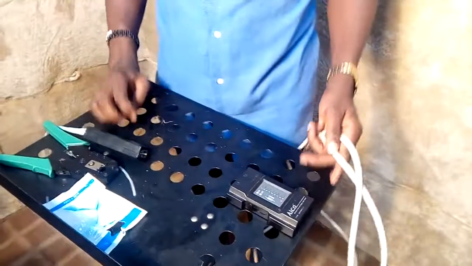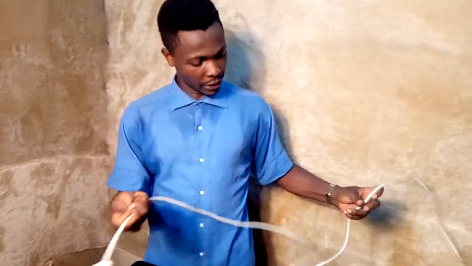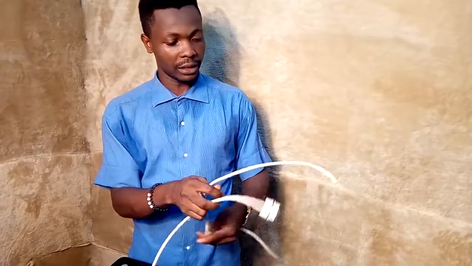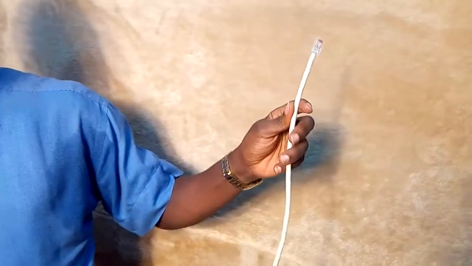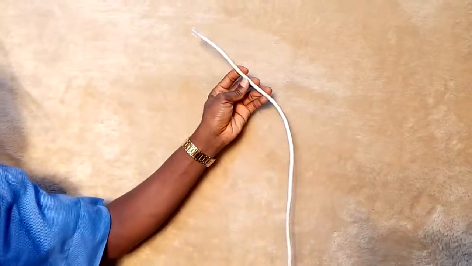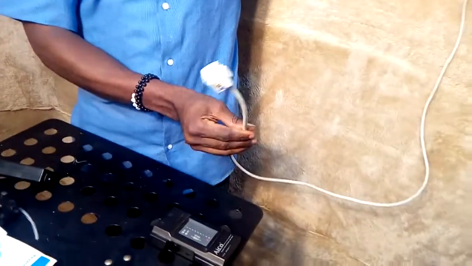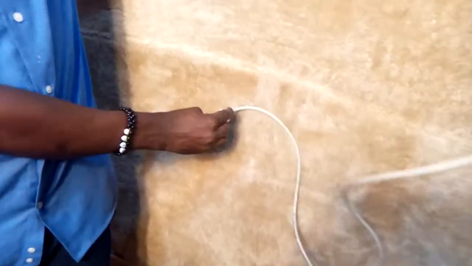Now is the time to test our module to know if it is working perfectly. This cable is just very short here so that you will understand exactly what we are doing. But on a normal day, this cable is coming from your server room or your cubicle. It will pass through the ceiling up to the wall in your room, in your offices. This is supposed to be on the wall somewhere in your office.